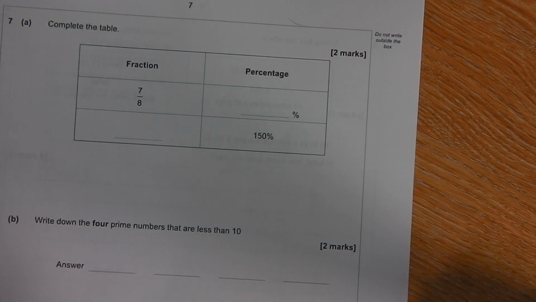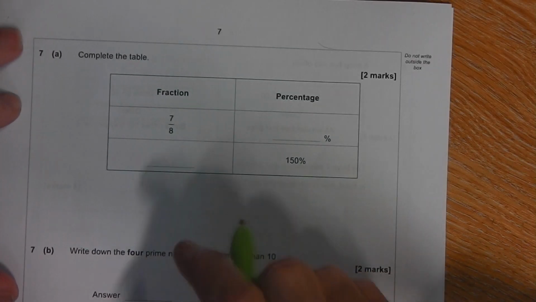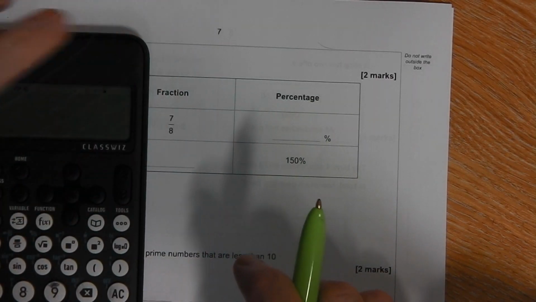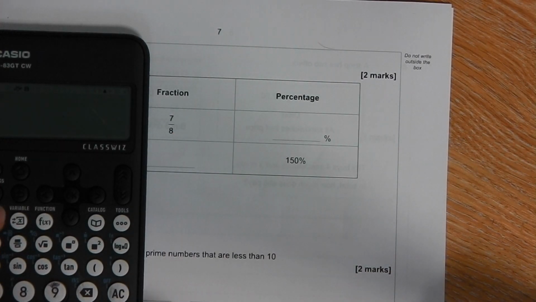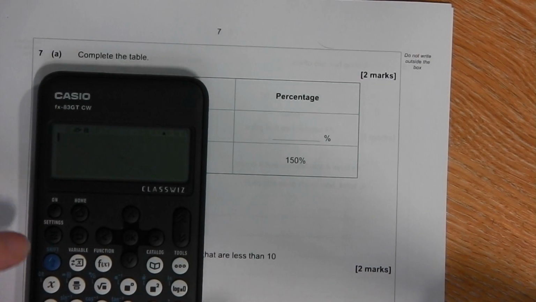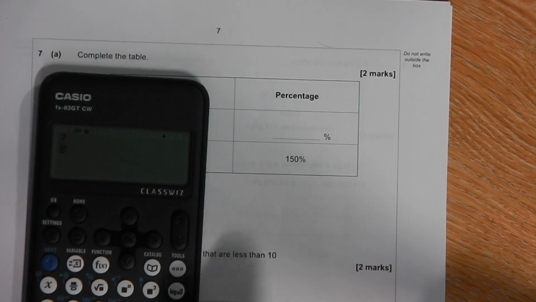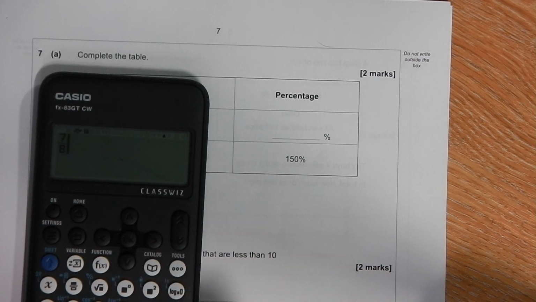Okay. Now here, completing the table, we've got fractions and we've got percentages. Okay. So if I'm going to change a fraction into a percentage, if I put my fraction on the calculator, so I've got 7/8, which is what we've got there. Now at the moment, if I press equals, it will give me the decimal, and of course to change the decimal into a percentage, I times it by 100.